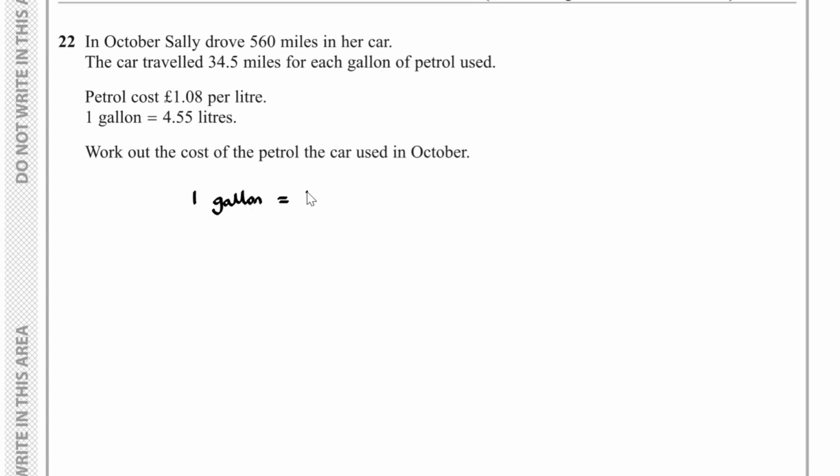is equal to 4.55 litres, and we wish to find out how many gallons. Well, first of all, using this information here, we have 34.5 miles for each gallon of petrol used. So with this we can find out the amount of gallons used.